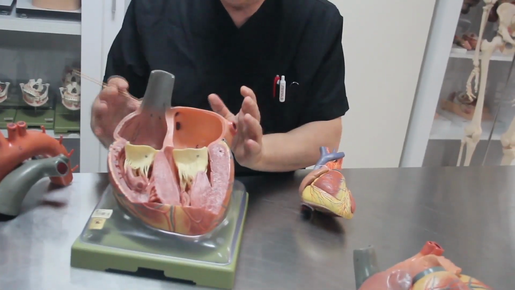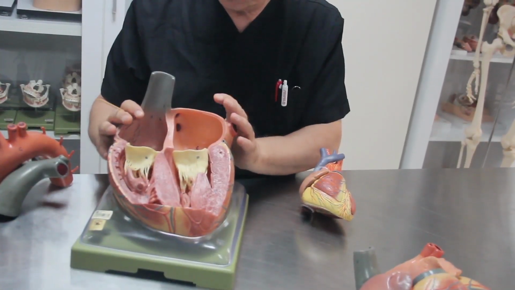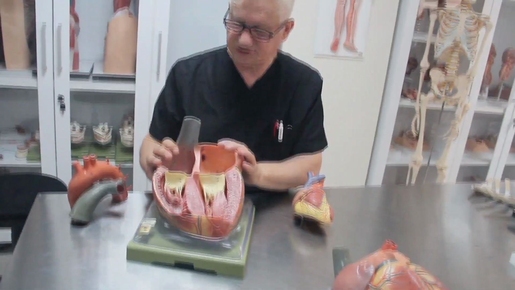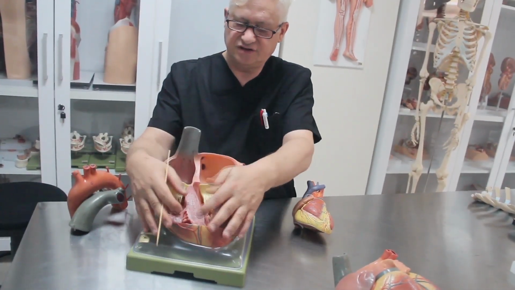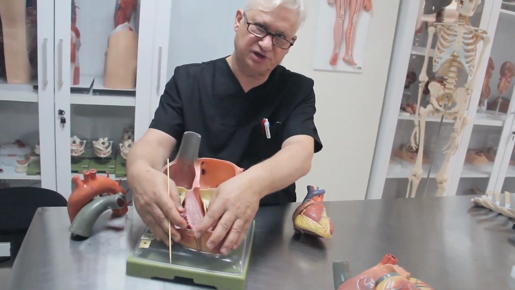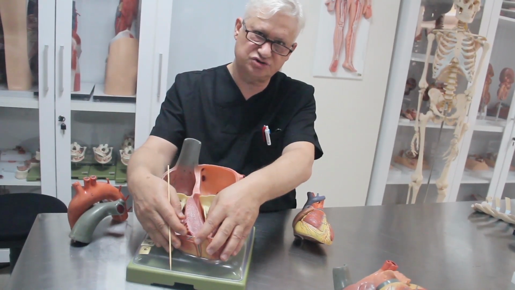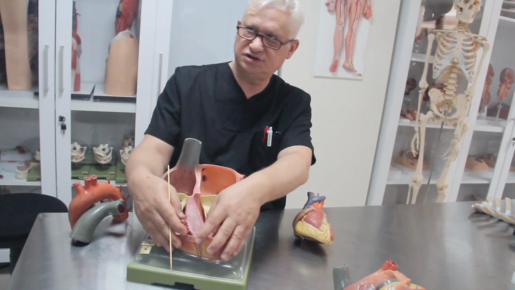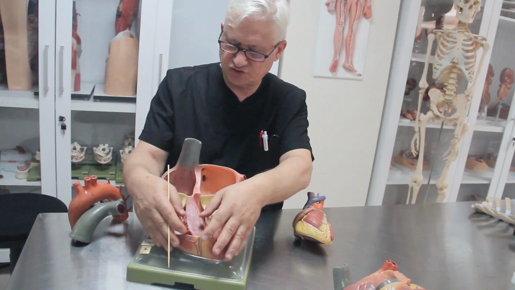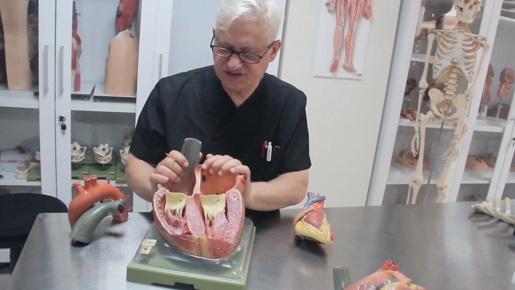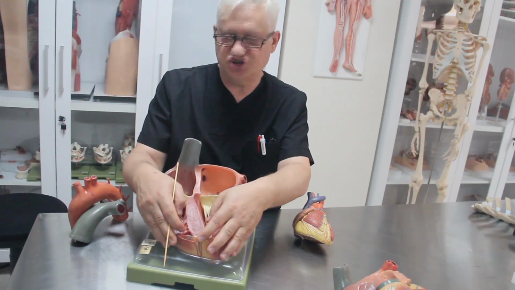Basically the atrium receives blood, and the ventricles discharge the blood. So these are the major terminology or definitions of the chambers of the heart: the atrium receives, and the ventricles discharge.